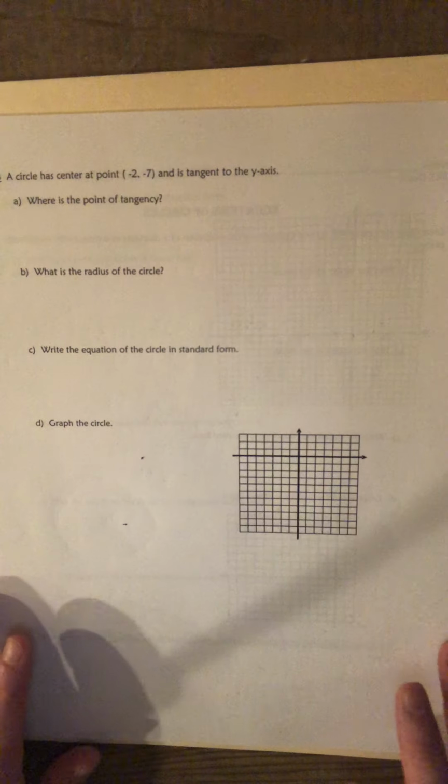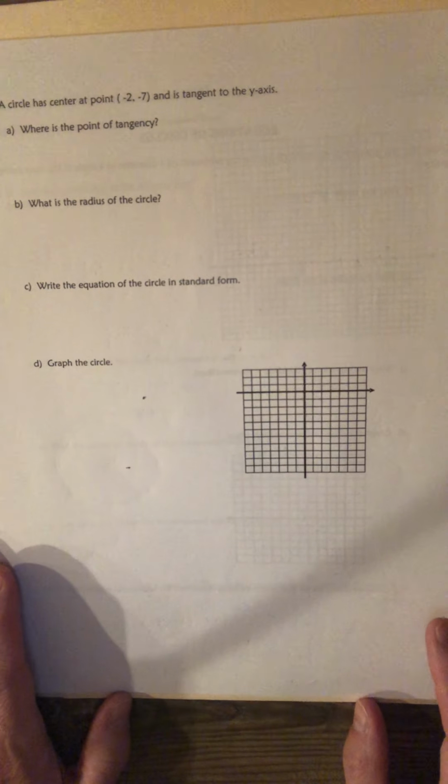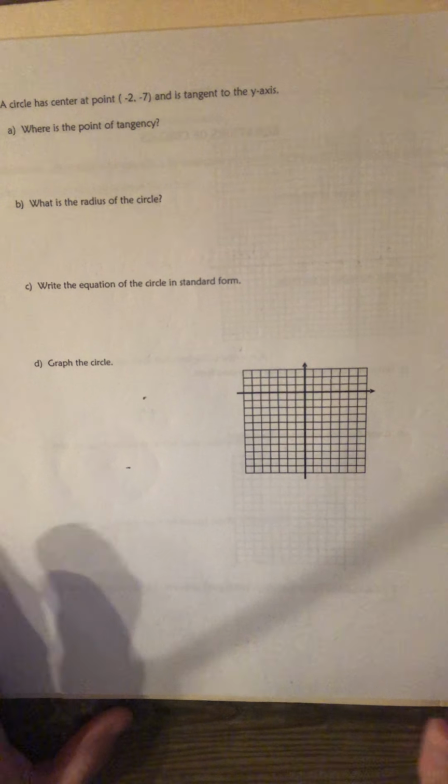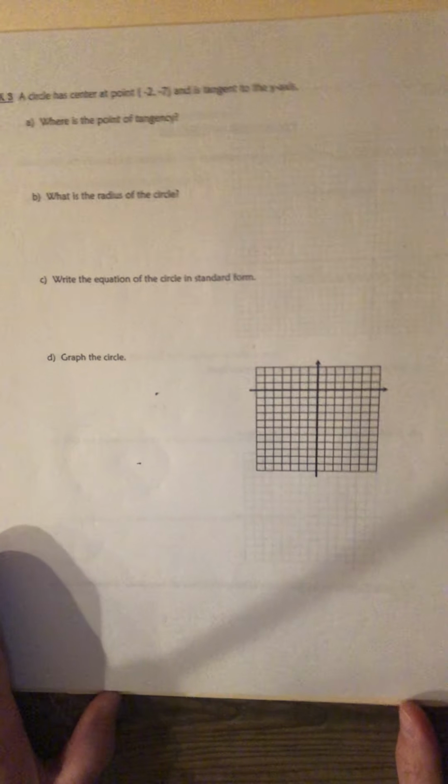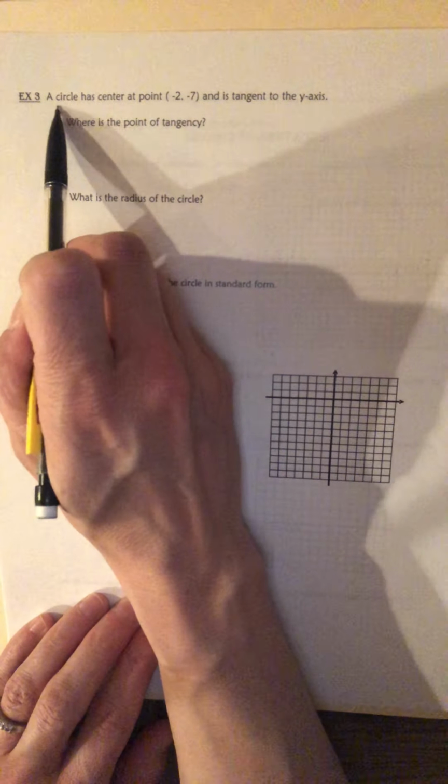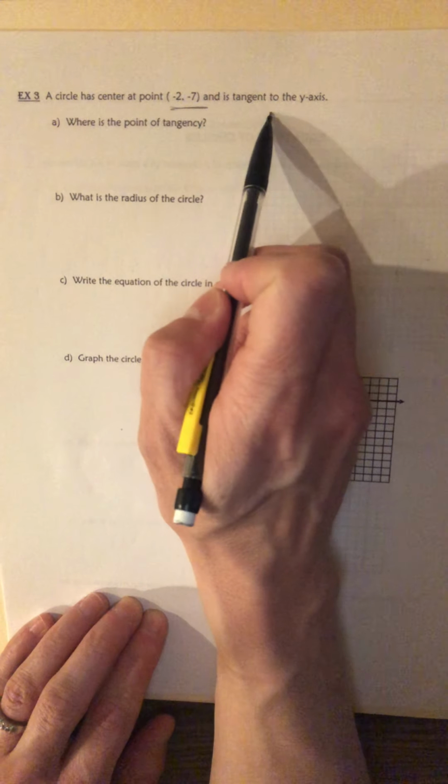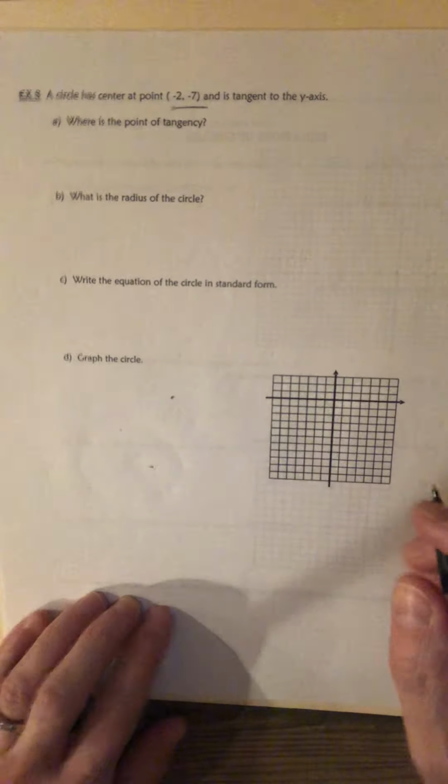All right, guys, so let's take a look at example 3. It's our last example for today. Now, if you take a look at example 3, and I know this is a lot, where's the point of tangency? So a circle has this center and is tangent to the y-axis. So guys, let's take a look at this.